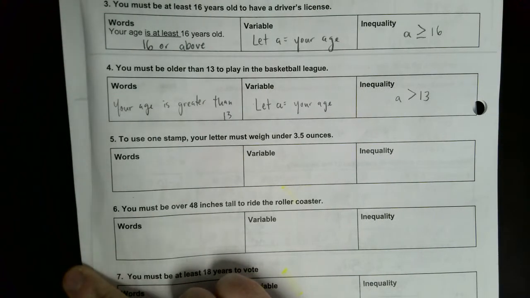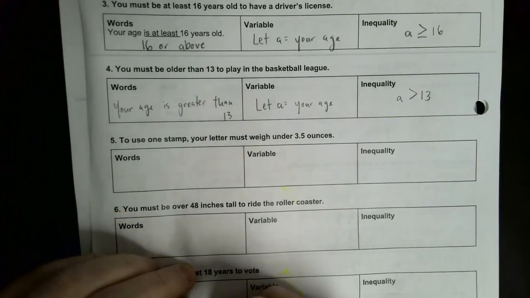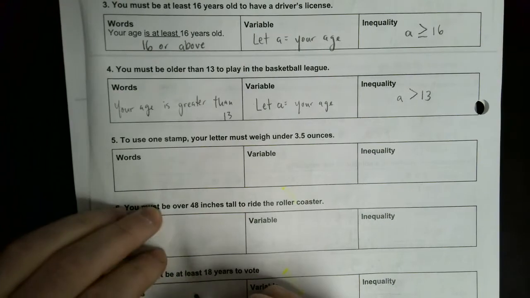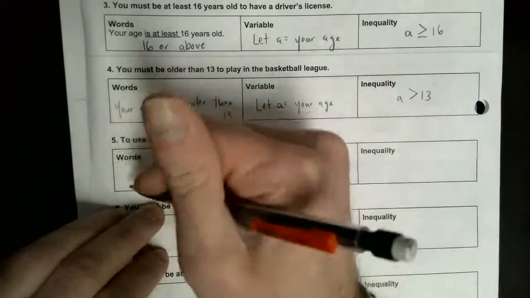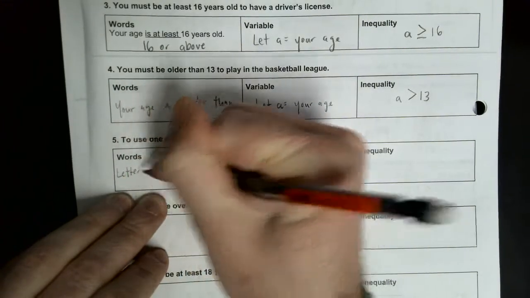All right. Going to the post office, to use one stamp, your letter must weigh under 3.5 ounces. Okay. Letter, so it's like the letter weight.